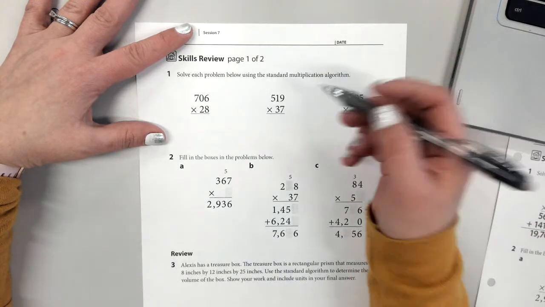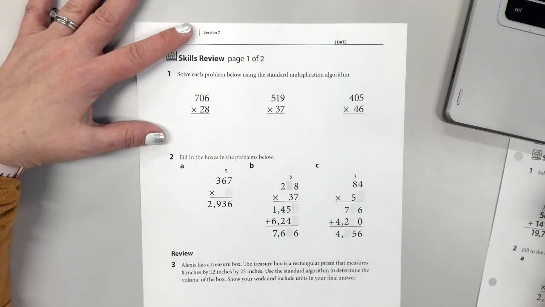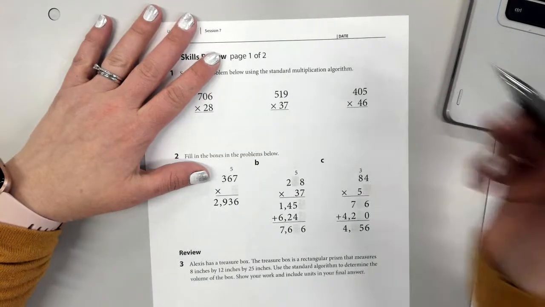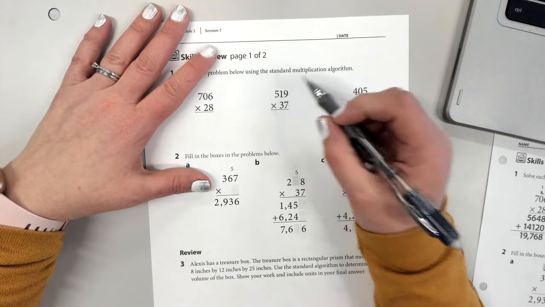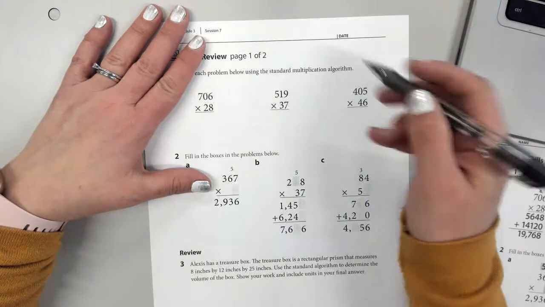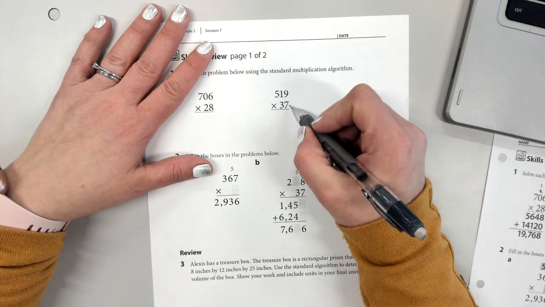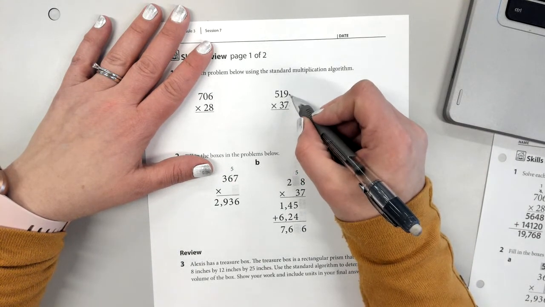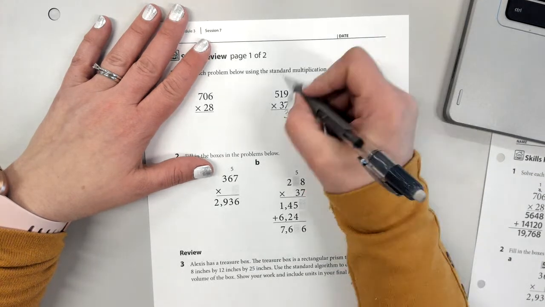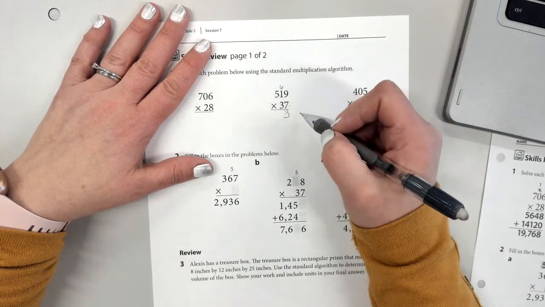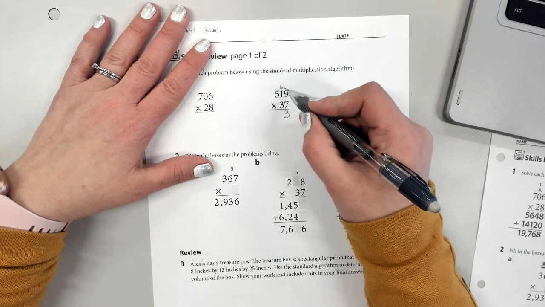So I'm going to start here with 519 times 37. Following the pattern, we start with 7 times 9 here. Again, that's where you're going to start on each of these. Remember, we start bottom right, and then we go to the top. So 7 times 9 is 63. All that goes on the bottom here is the 3, and I bring the 6 up because I'm going to add it. Then 7 times 1 is 7, plus 6 is 13.